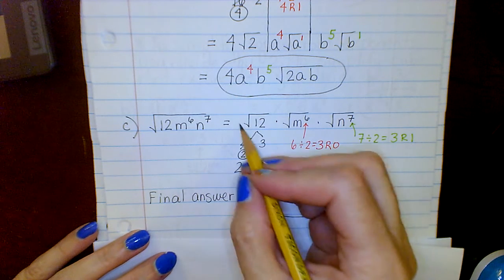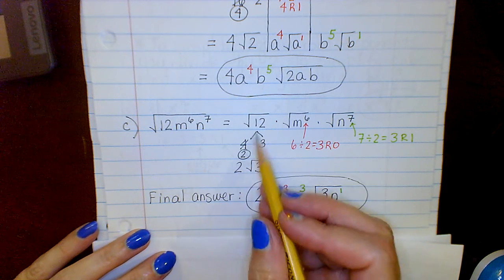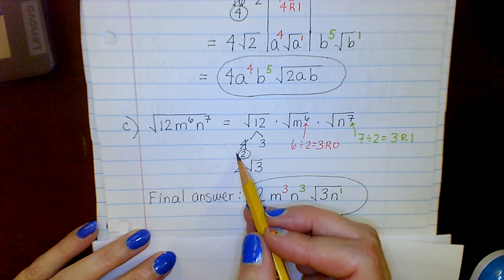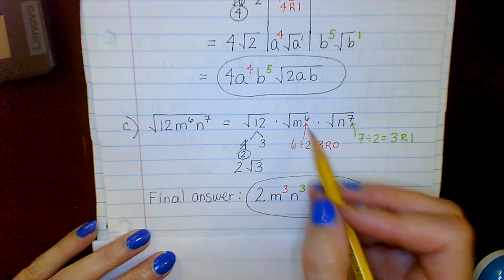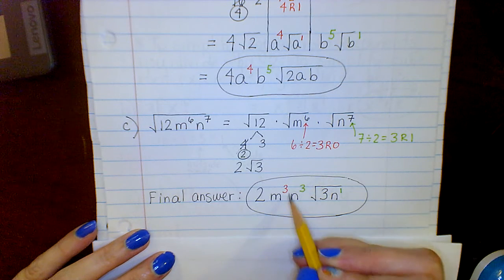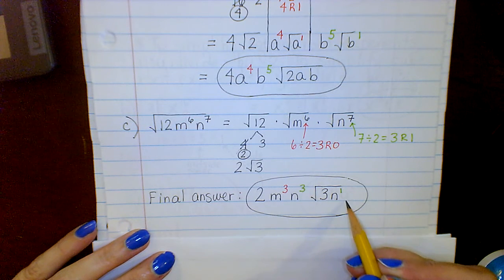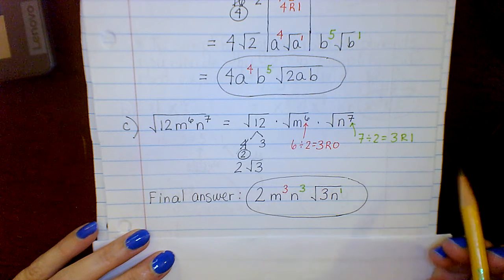The square root of 12, you can use your calculator and get 2 root 3. Or you can split it into 4 and 3 and take the square root of 4 and get 2. This exponent of 6 divided by 2, we get 3 remainder 0. So there's my 3. Remainder 0 means there's no m left under the radical. 7 divided by 2 is 3 remainder 1.